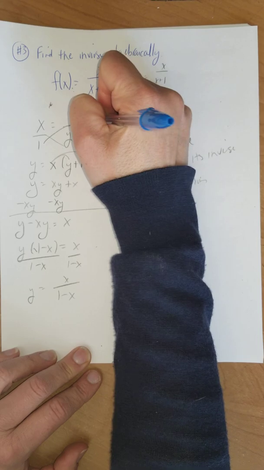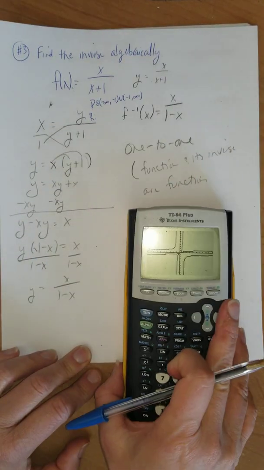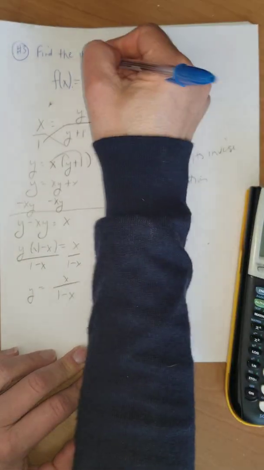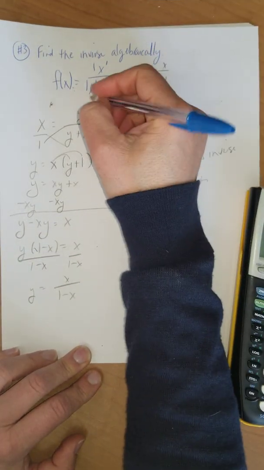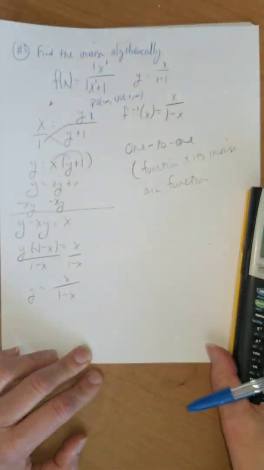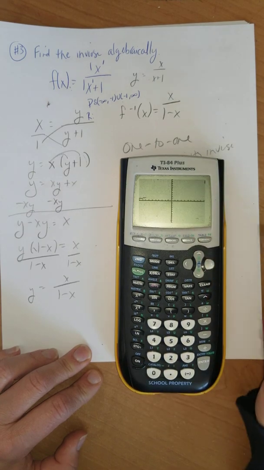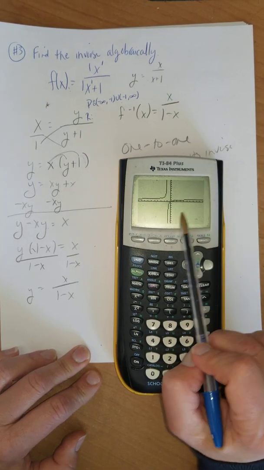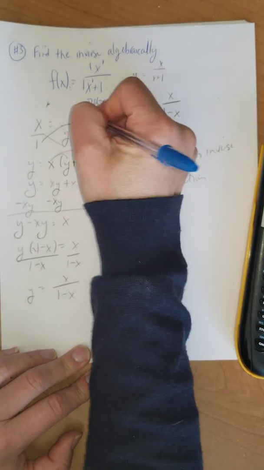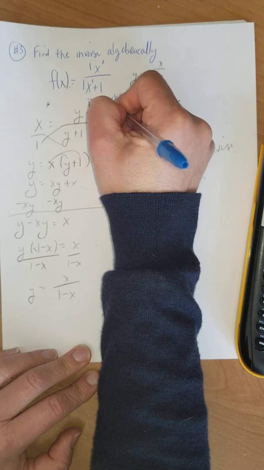And then the range: there's a horizontal asymptote at y equals 1, because the degrees of the numerator and denominator are both 1, so you take the leading coefficients and divide them. Since there is a horizontal asymptote at 1, the range is anything but 1. So it's -infinity to 1 in union with 1 to infinity.